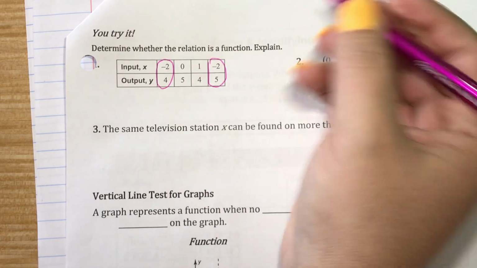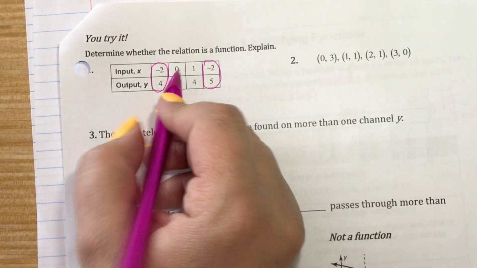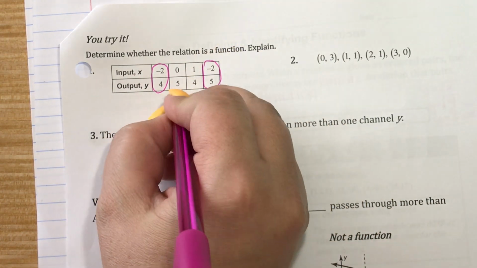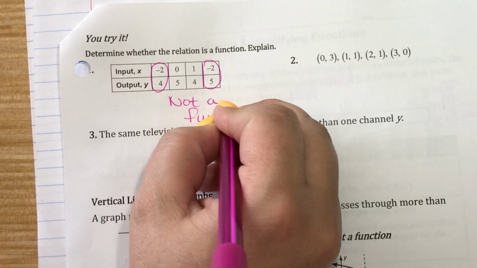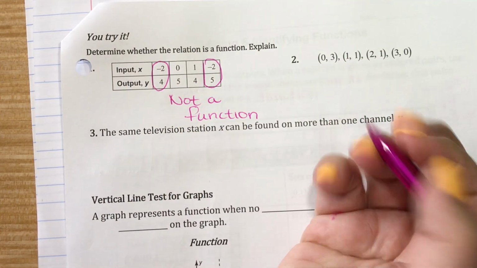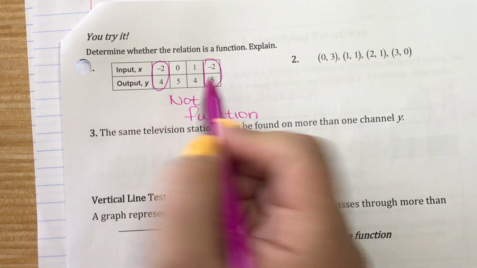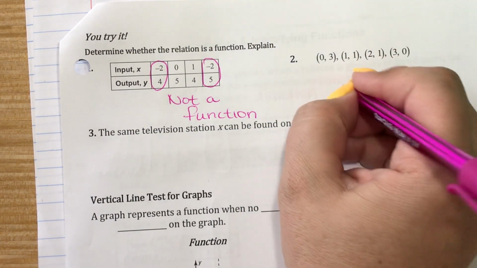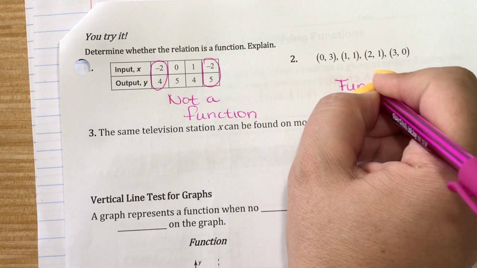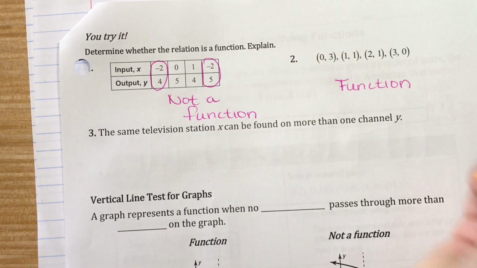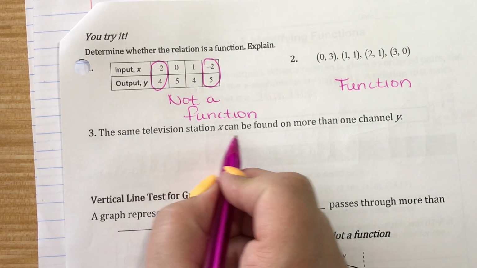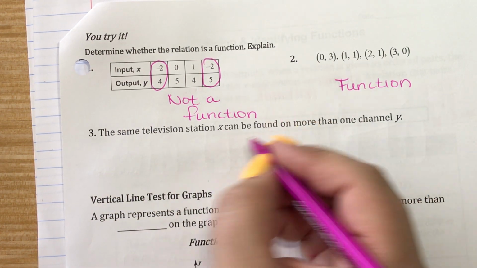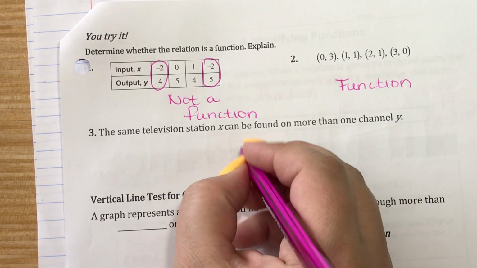And if you press play again, hopefully you're going to notice here this is not a function. So check that one. Okay, you have the same input with 2 different outputs. For number 2, it is a function. X does not repeat. And for number 3, the same television station X can be found on more than one channel. So X has more than one Y, not a function.